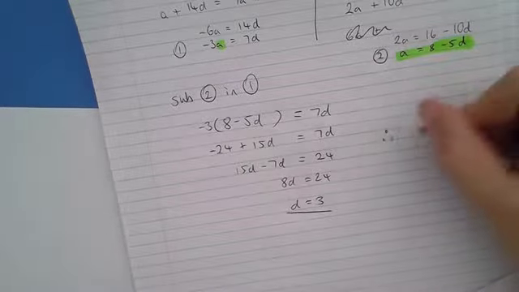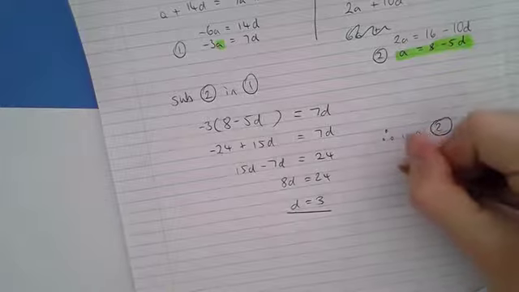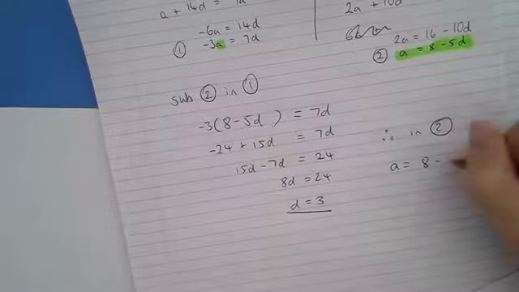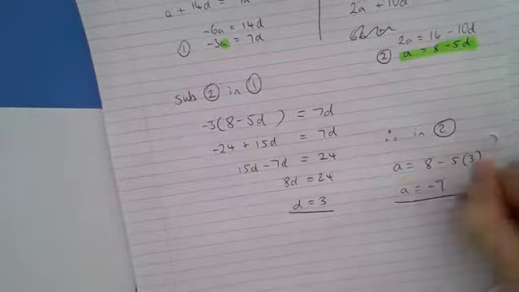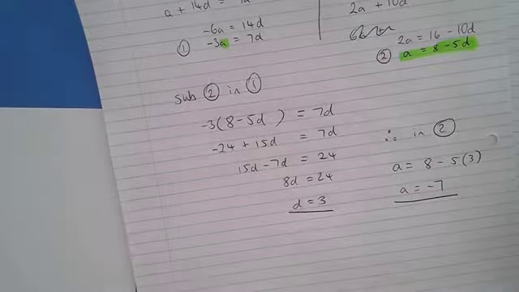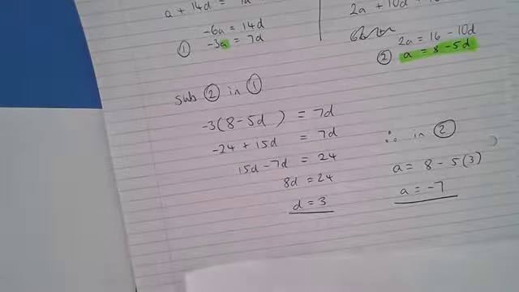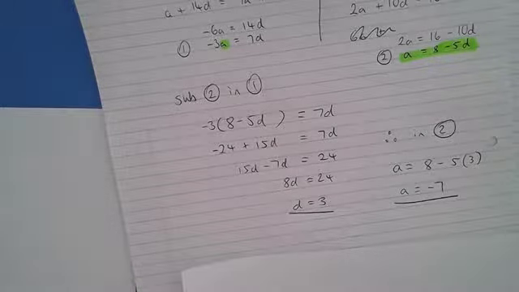Therefore, into a is equal to 8 minus 5 lots of 3. So a is minus 7. Well done if you beat me to that. I found that hard. This is 6 marks. You should have been 6 minutes. We probably were.